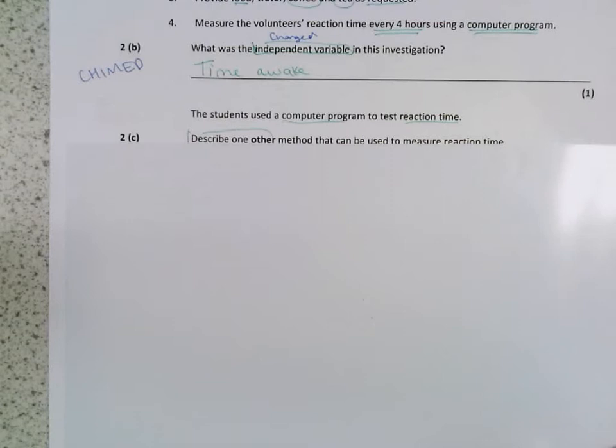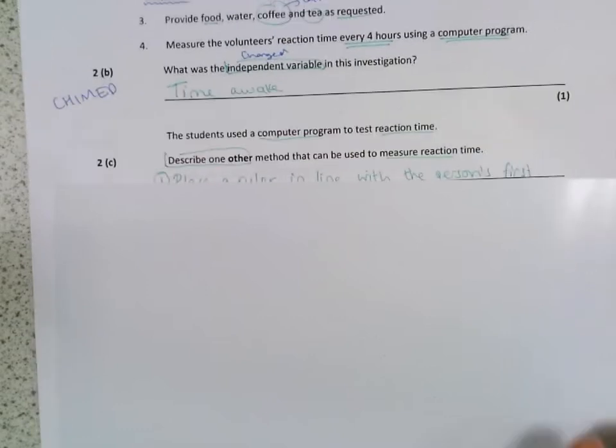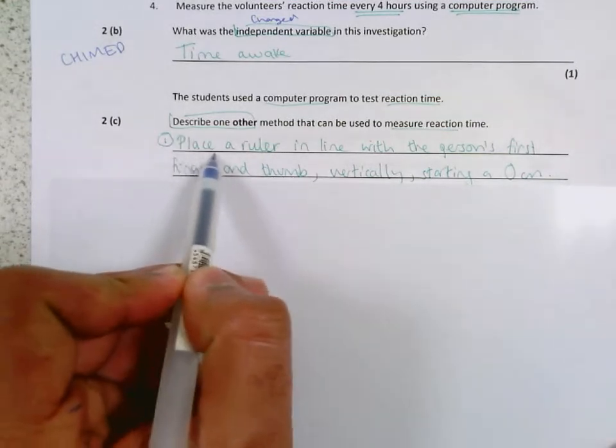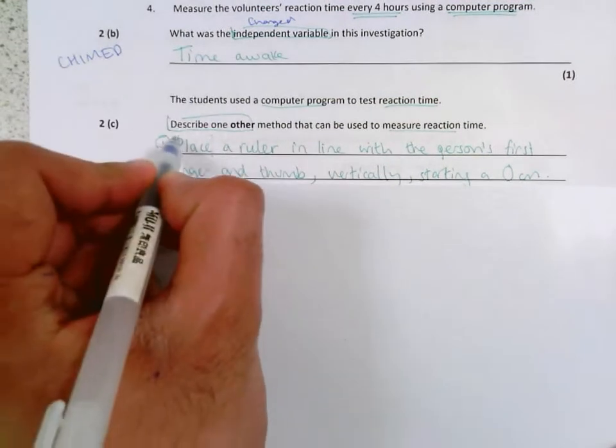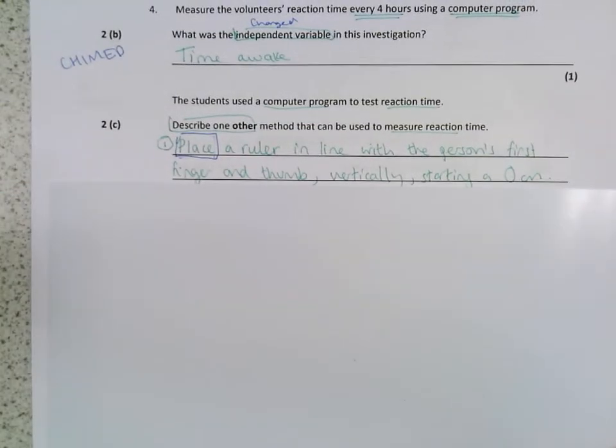The students used a computer program to test reaction time. What other method could we use? So we've done this in class. We've done the ruler drop test. So here is a good method. Remember, good methods usually start with some sort of imperative verb to make them really nice and concise, and we make sure we're being as specific as we can.